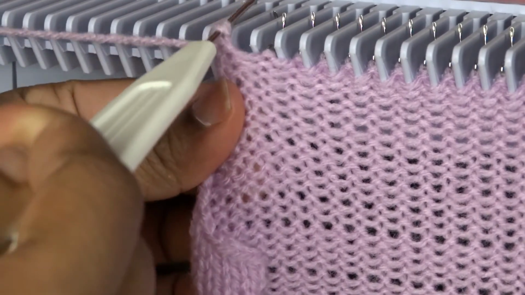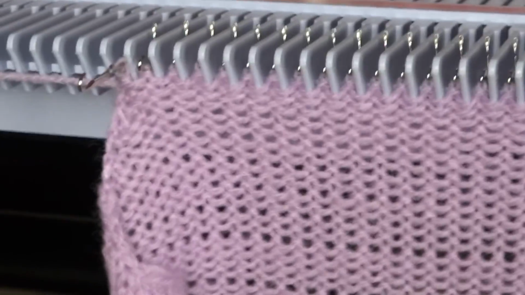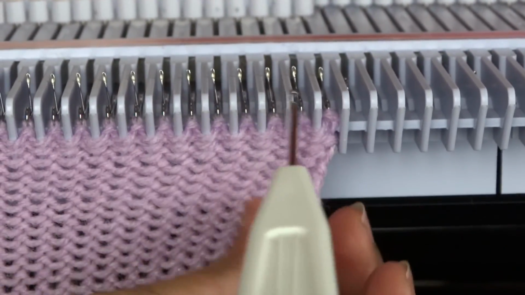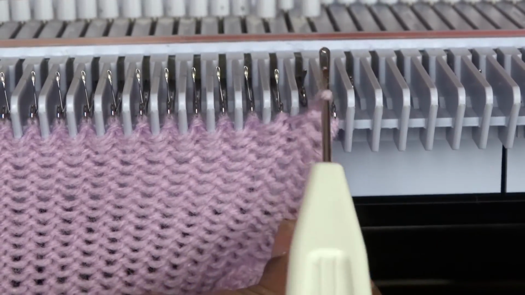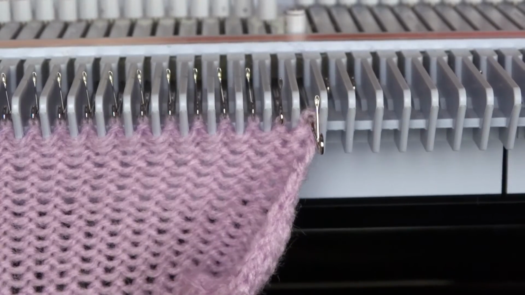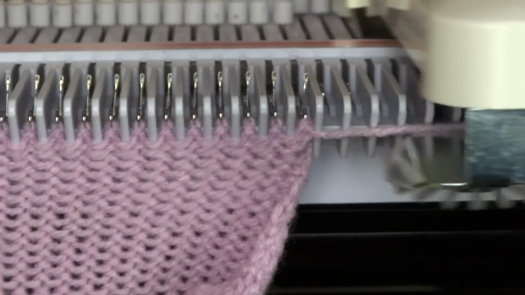We are shaping it, right? We need to shape our sleeves. We need to do things so that they fit. The first time it might become tedious, but when you are used to it, wow, you will love it.